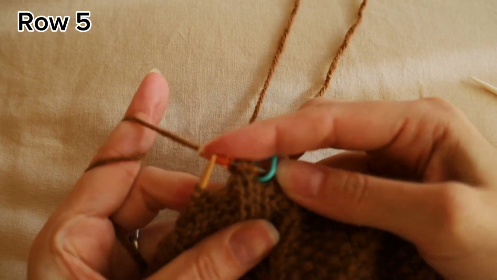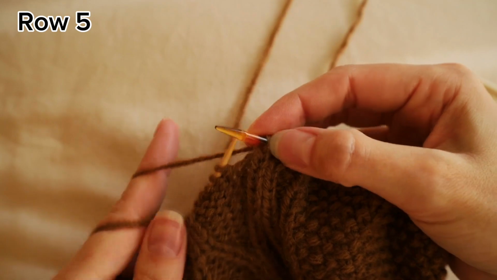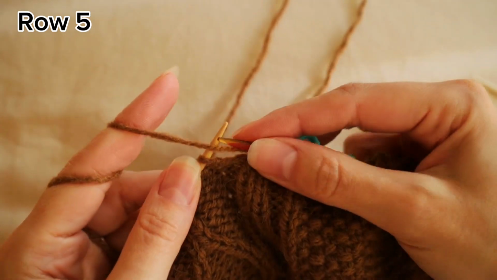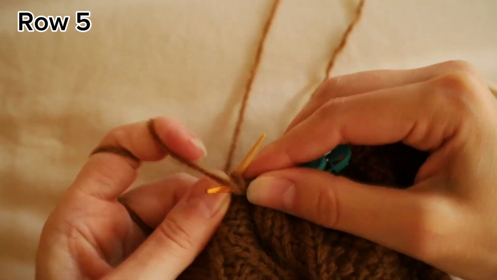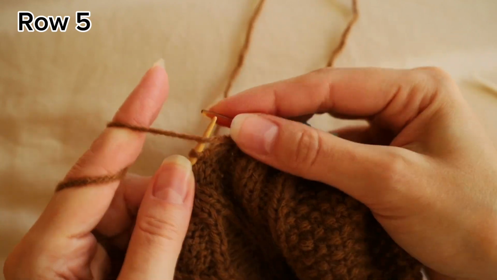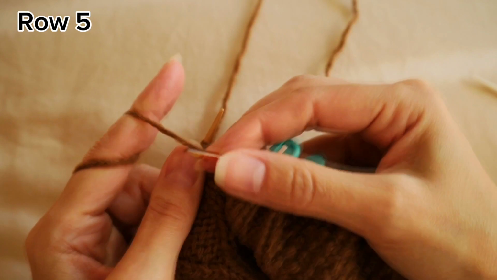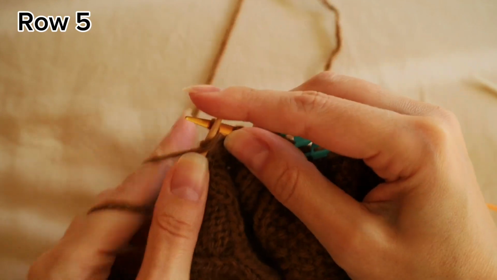Purl next 4 stitches of the pattern. 1, 2, 3, 4.